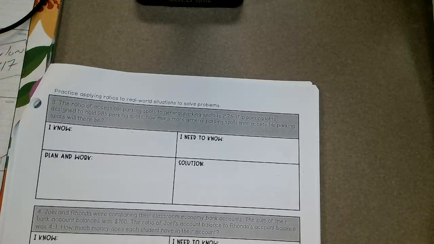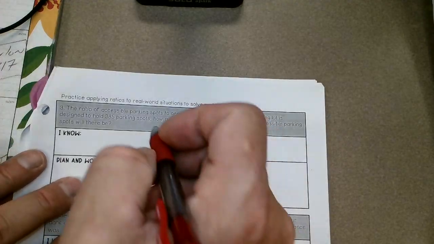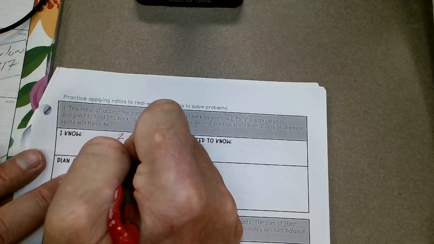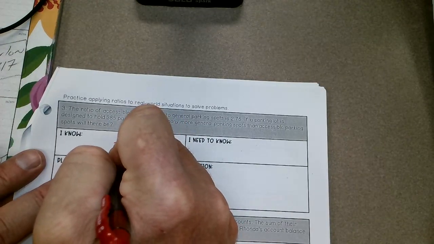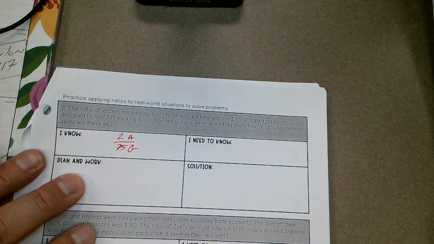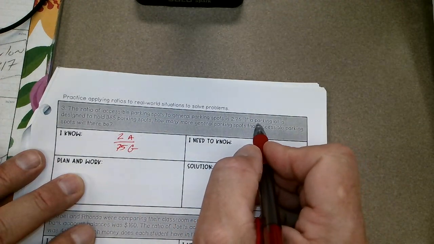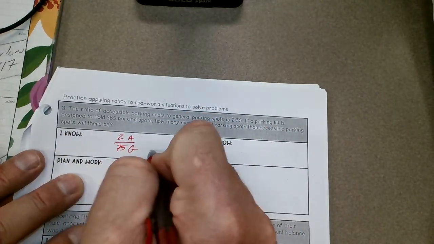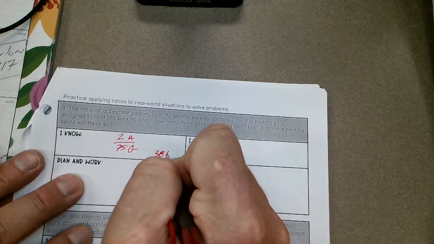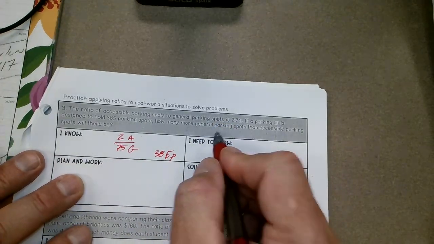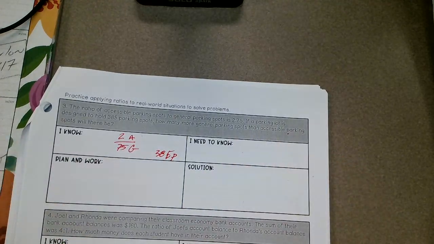The ratio of accessible parking spots to general parking spots is 2 to 75, right? 2 accessible, 75 general, right? If a parking lot is designed to hold 385 people, then how many more general spots and accessible spots will there need to be?